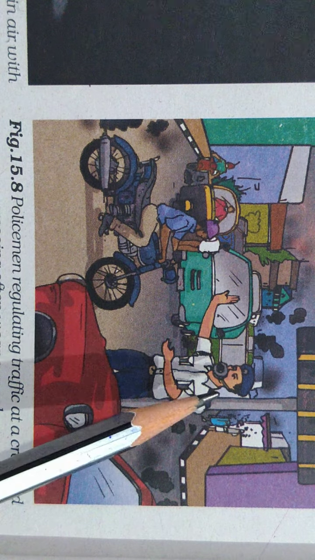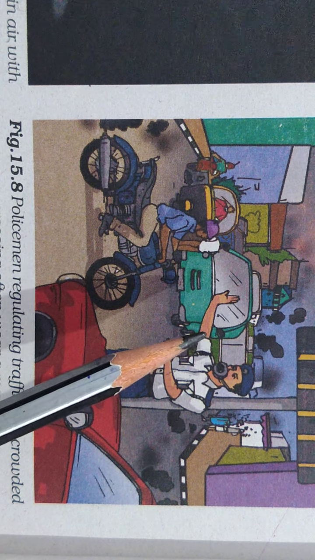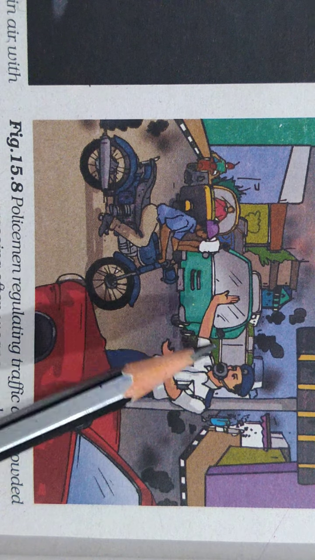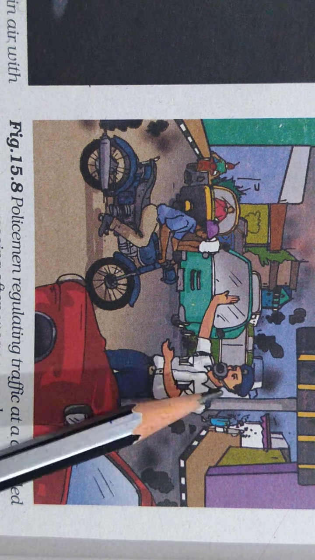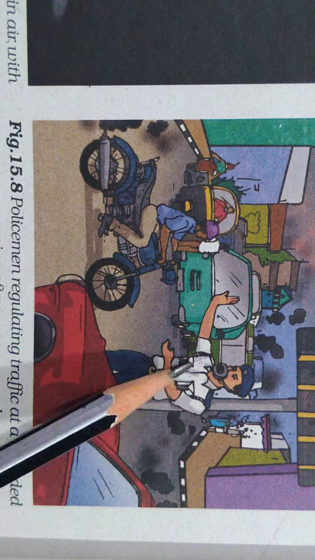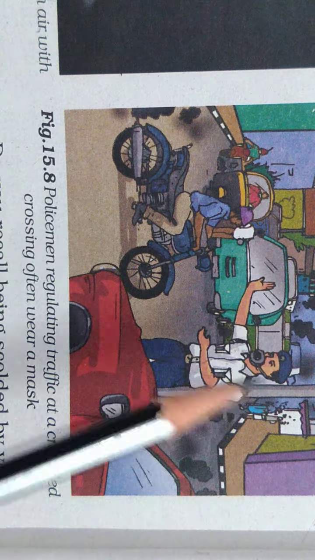So this policeman will get a large amount of smoke and dust particles. That means he will get a large amount of polluted air. So he needs to wear a mask to prevent this. That is the reason why a traffic policeman wears a mask.